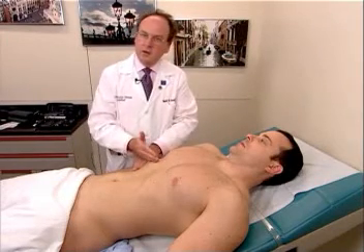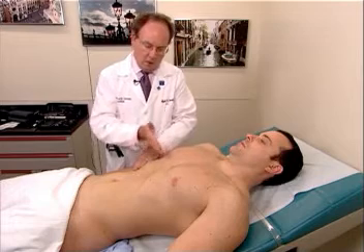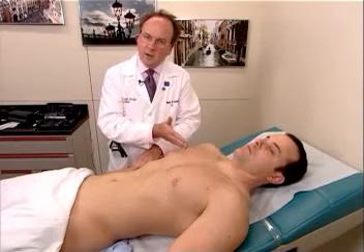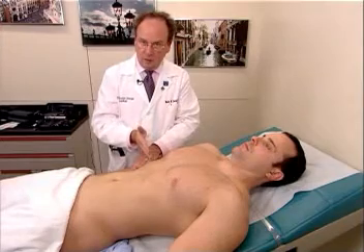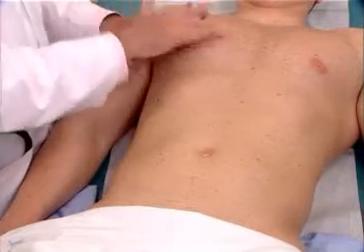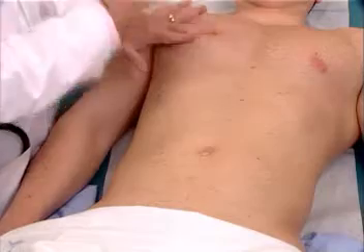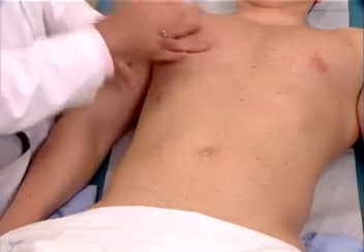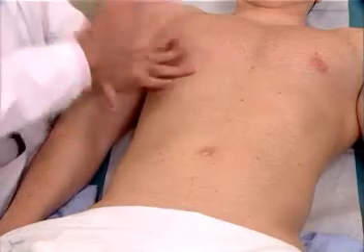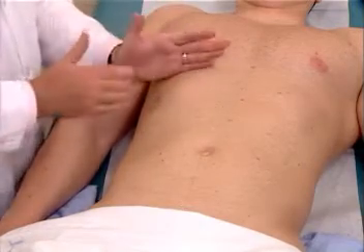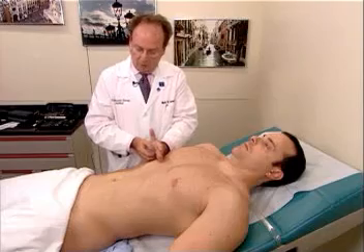The upper edge of the liver is done by percussion of the chest, from where the percussion note goes from resonant over lung tissue to dull over the liver parenchyma. Resonant, resonant, resonant, dull. So this is the upper border of the liver.